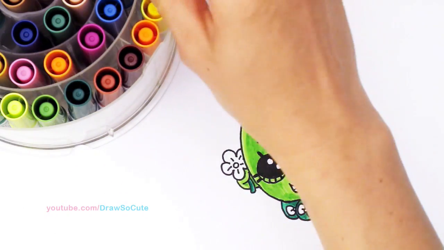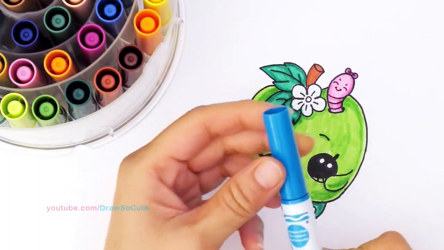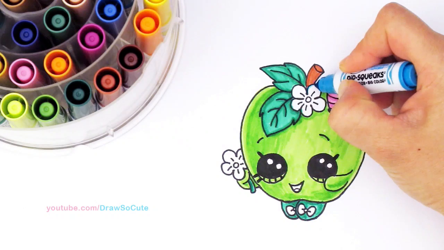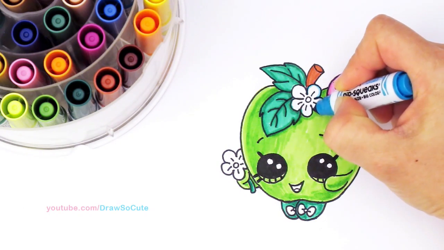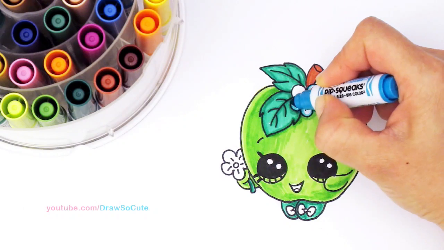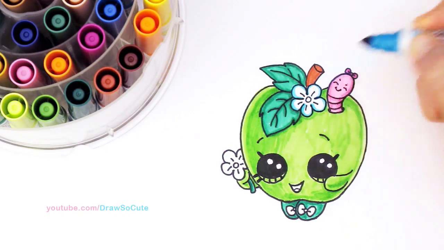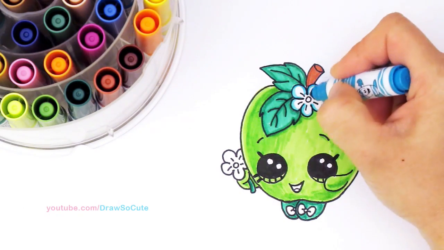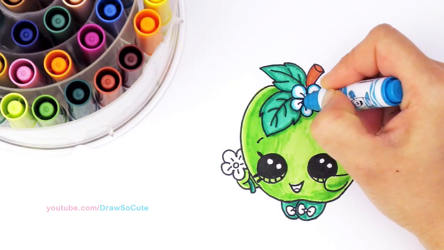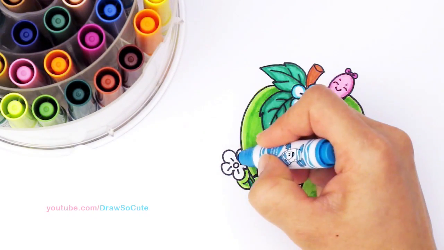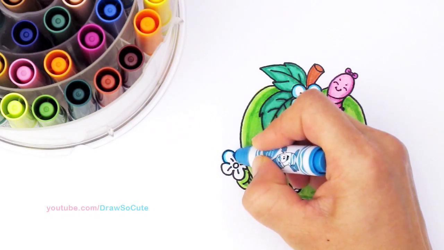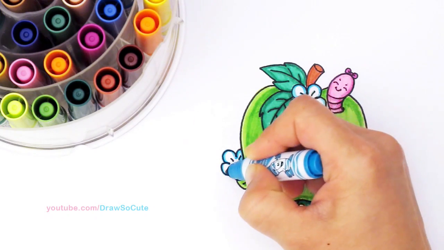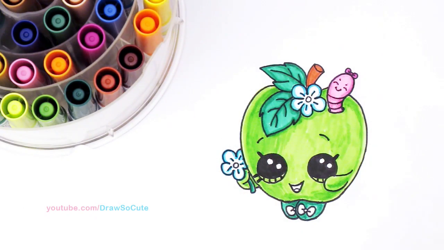And the flower, let's not forget the flower. I'm using a color called Jelly Bean Blue, and I'm just gonna go in and trace the outline of the flower, because that's how it's done in the Shopkins 3D drawing. And it really, even though it's a white flower, by adding the blue outline, it adds some color and it makes it really, really pretty. And so right here, we're just gonna go around the edges and basically just retrace the drawing.